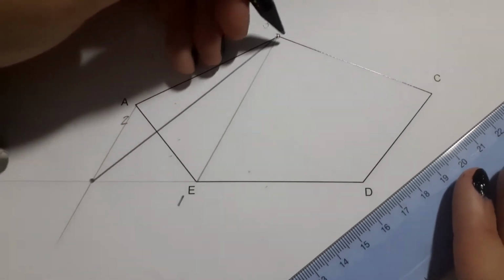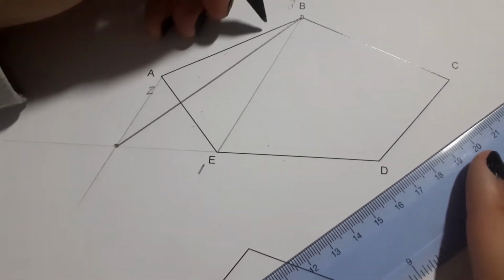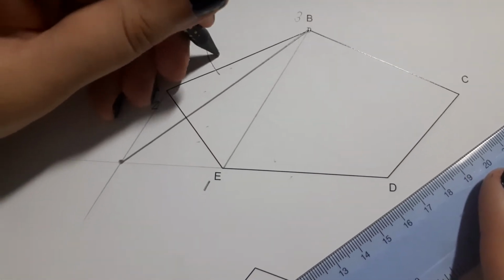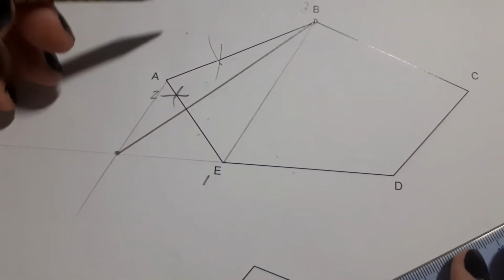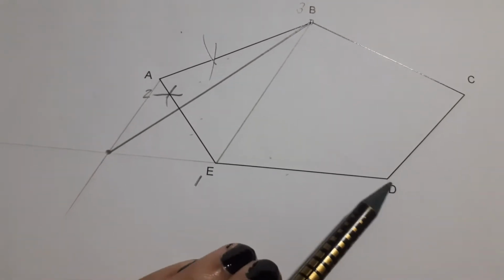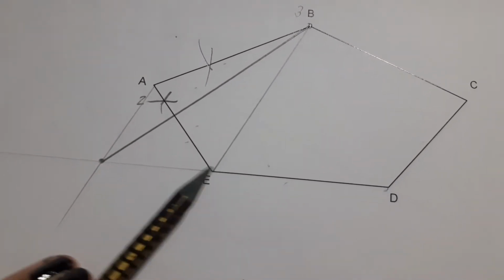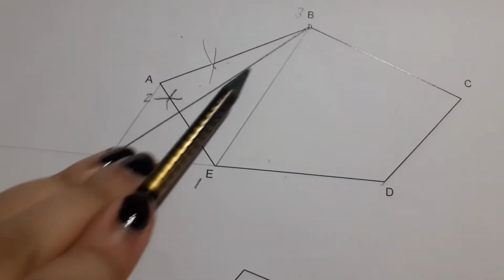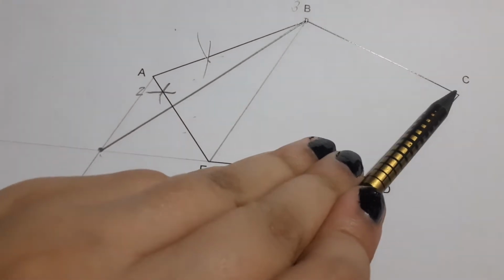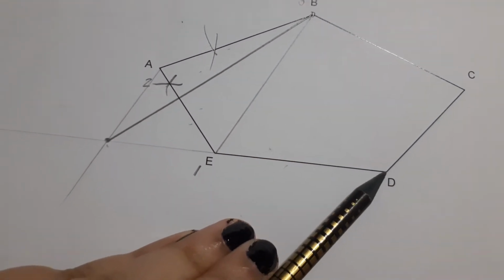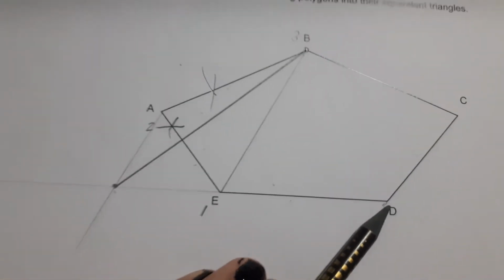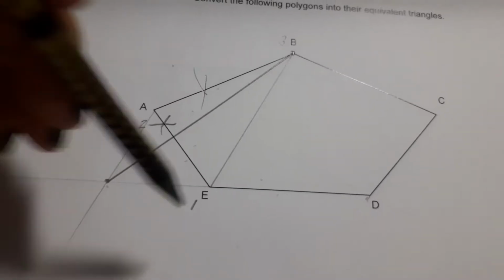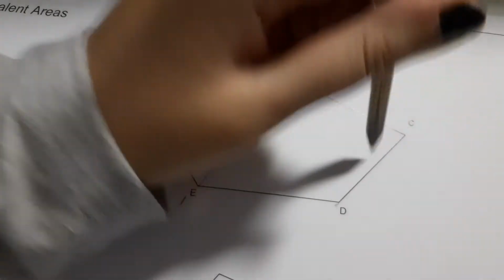And this line I've just drawn negates this line and this line. So now we have this polygon from here to here to here to here to here. However, as you can tell, we still have not reached a triangle because we have 4 sides.